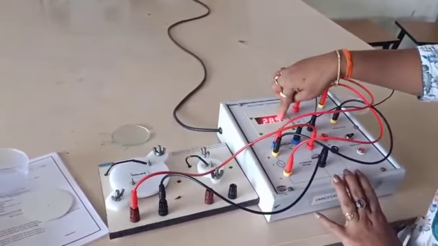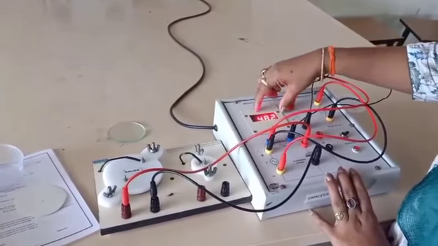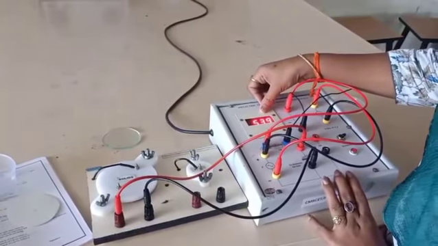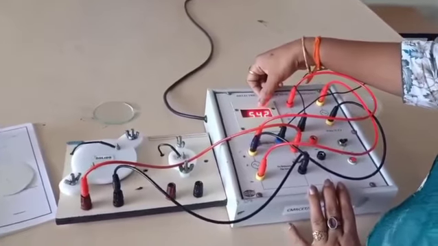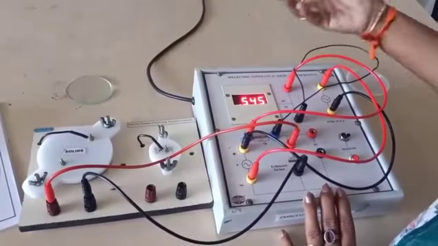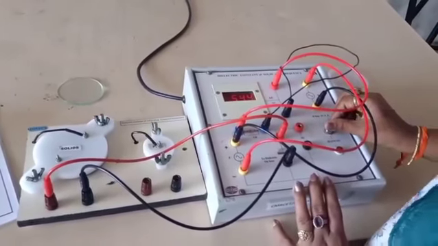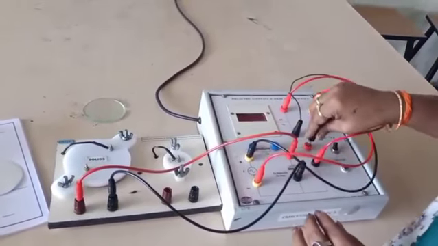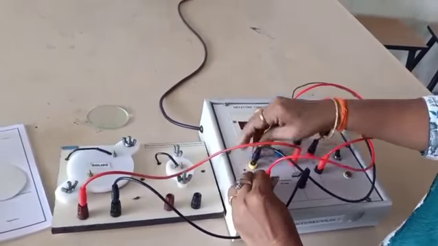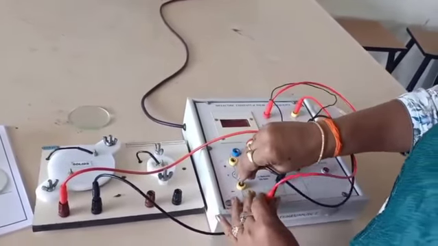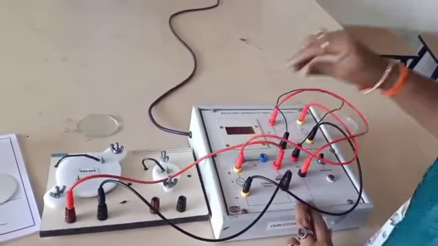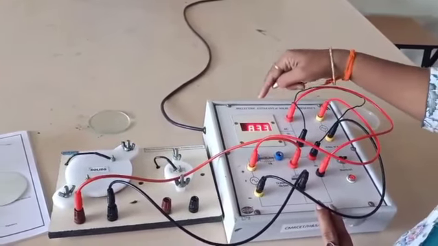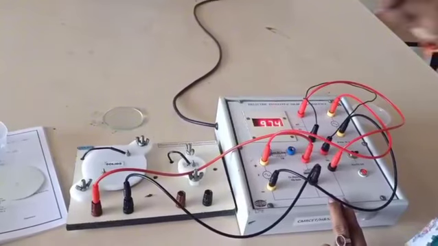Now we are finding the voltage across the resistor here. Note down the maximum value shown by this. Maybe it is 0.545. After this, switch it off and interchange the connections from resistor to capacitor, because we are going to find the voltage across the capacitor. Then switch on the supply again. Note down the maximum value whatever you see on the screen.